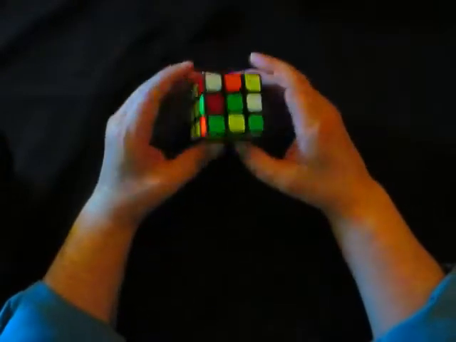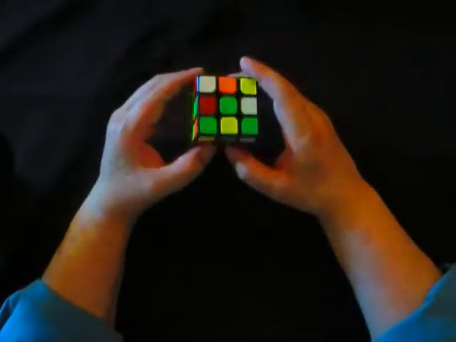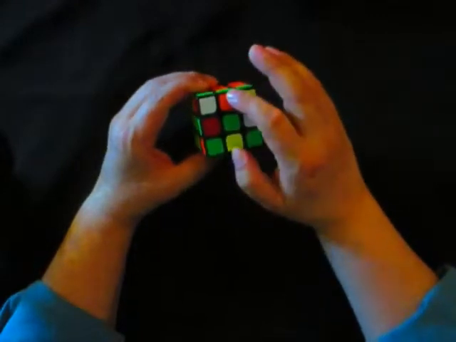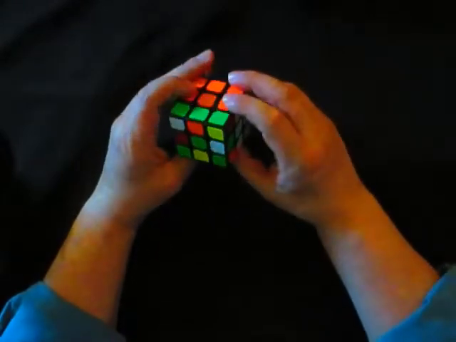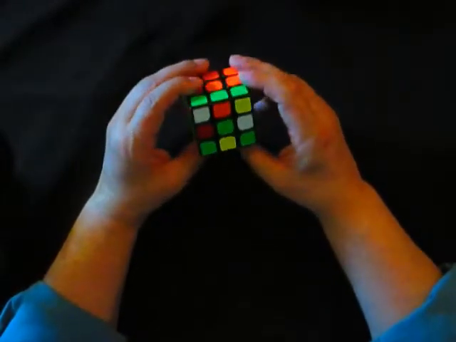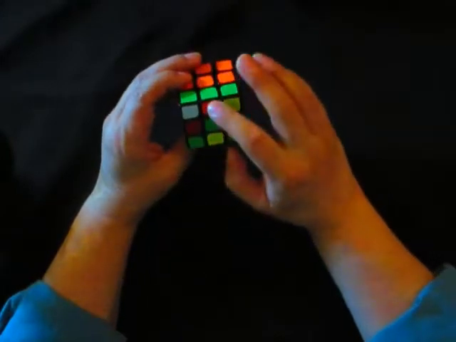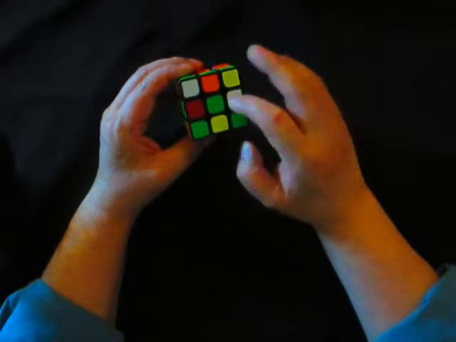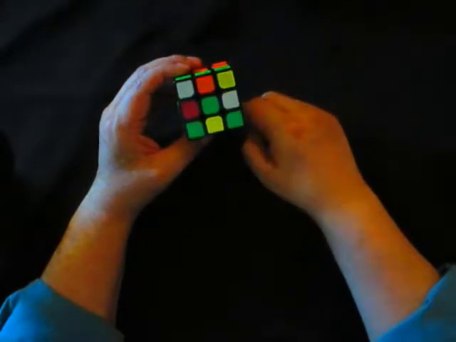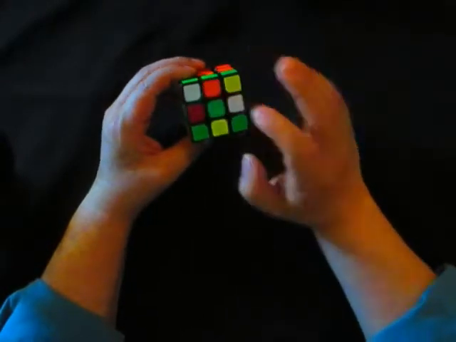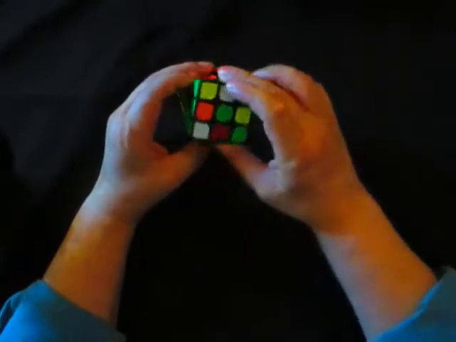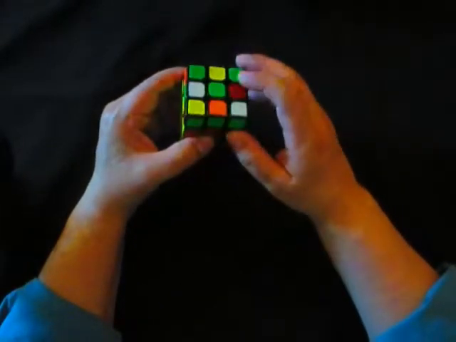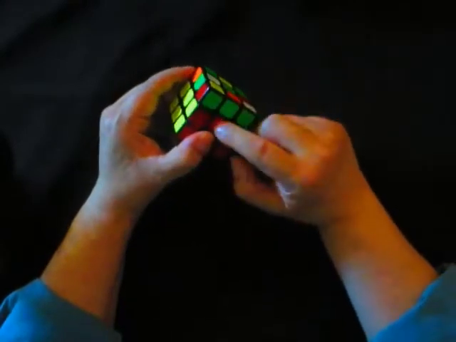Okay. If we apply the algorithm, if this is our front, the red piece slides over to here, this yellow piece slides over to here, and they change. Red, yellow, okay? And that's what happened. We have red and yellow, red and yellow.